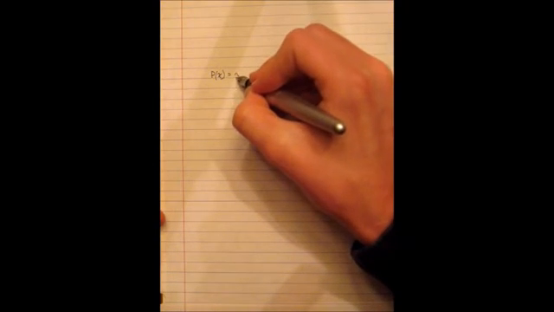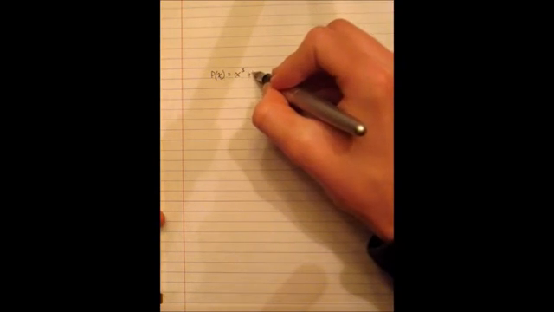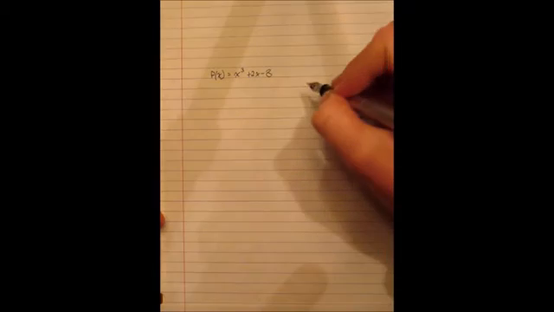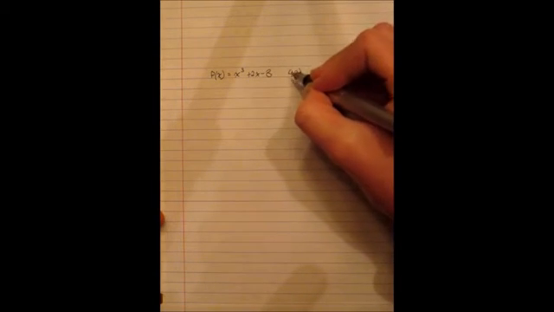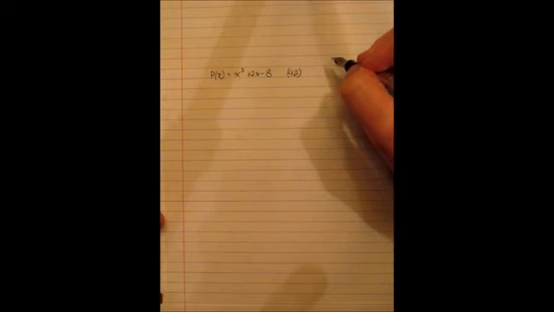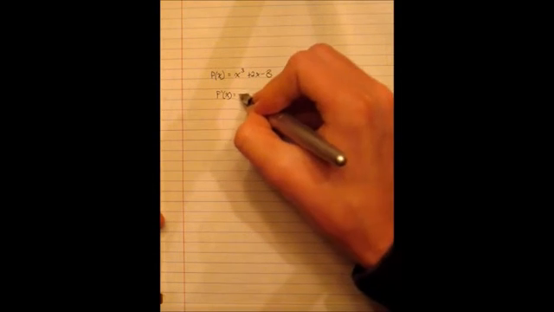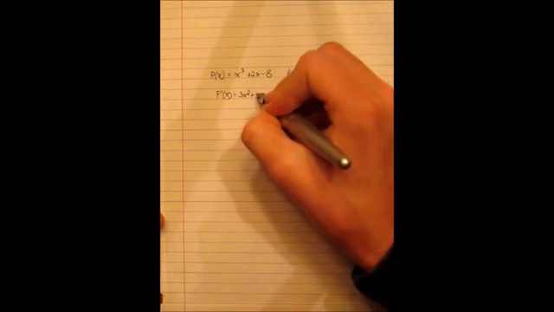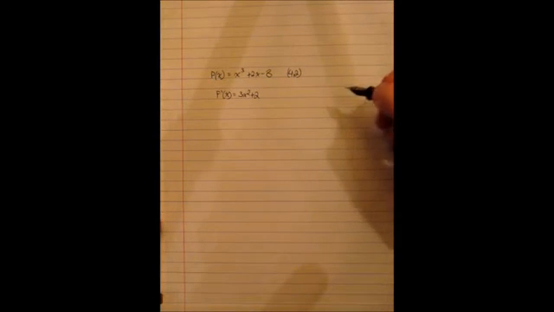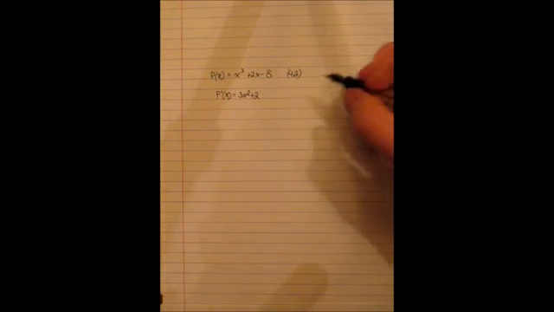If we are given f of x equals x cubed plus 2x minus 8 and the point (4, 2) on the inverse function, we must first start by finding the derivative of the equation, which is f prime of x equals 3x squared plus 2. Since the point that we were given is on the inverse equation, we know that f inverse of 4 is 2.